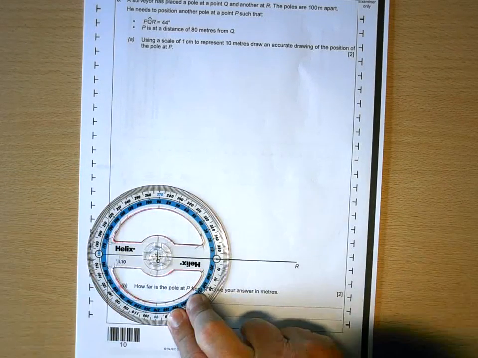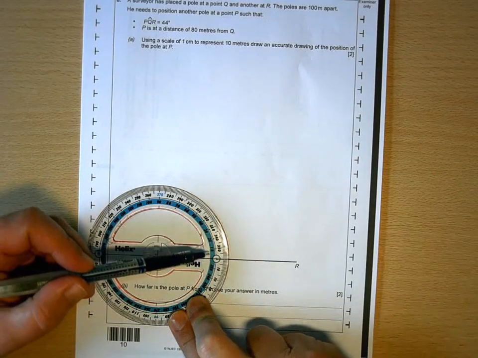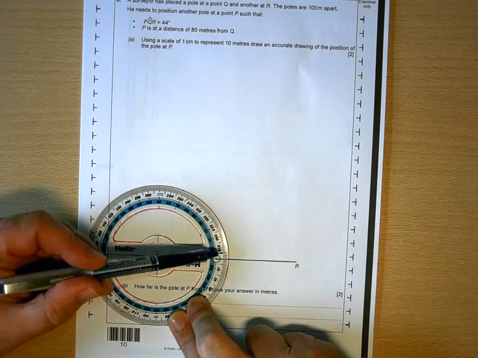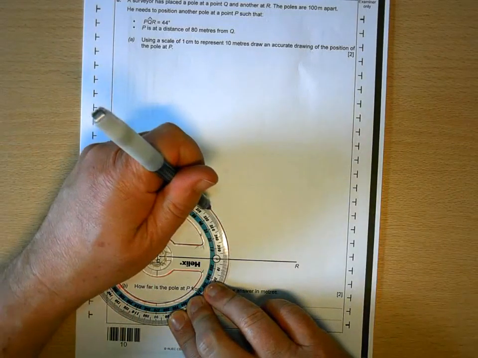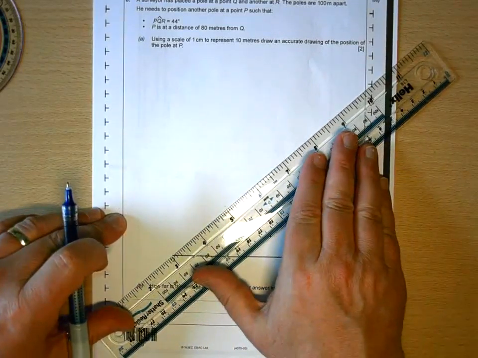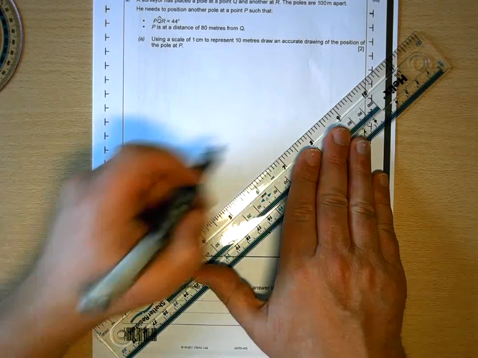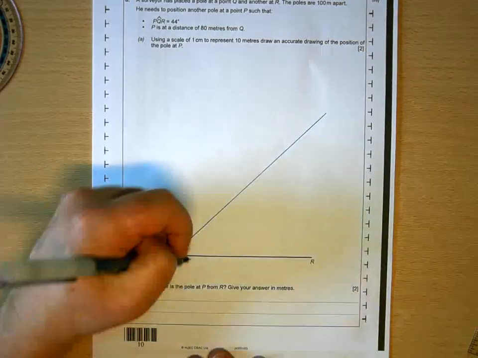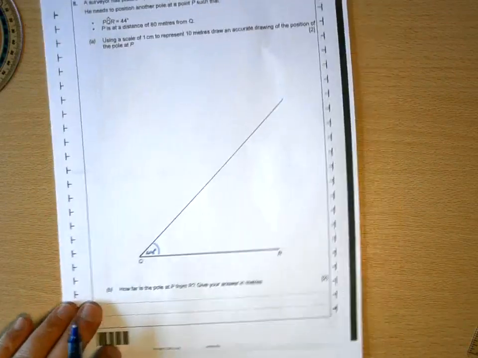So check with your angle measurer now which scale you're reading. So to go from 0 to 44, it's the inside scale, otherwise you're counting back 350, 340. So 40 is there, so 44, put a little point and draw that line on. So it's somewhere on that line. Don't know where yet. We have to use the second bit of information to work out where.